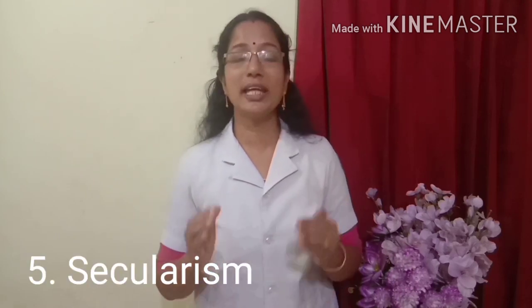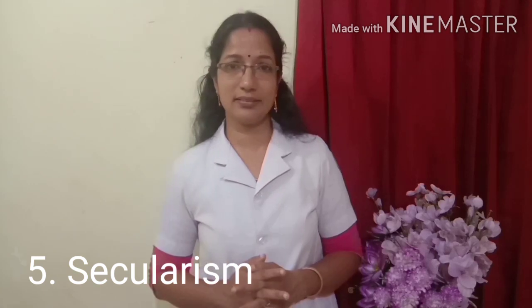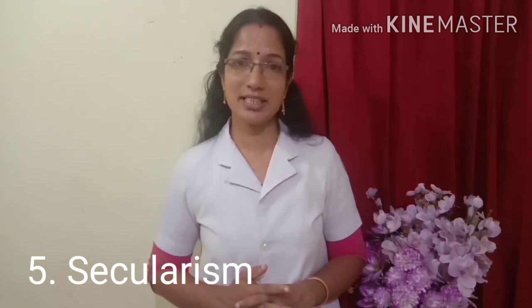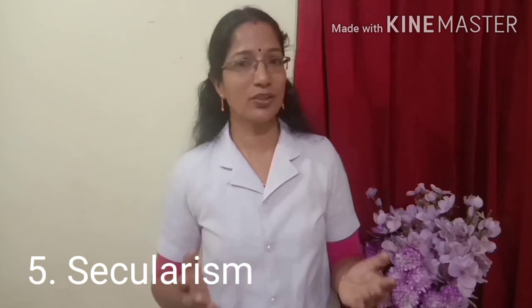Our last point is secularism. A secular state is one where the state does not promote any religion as the state religion. That means equal treatment of all religions by the state. India is a secular state.